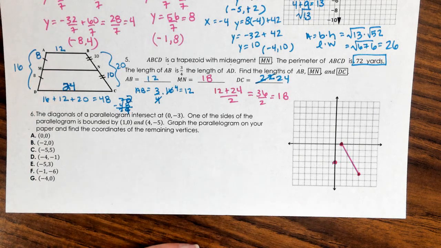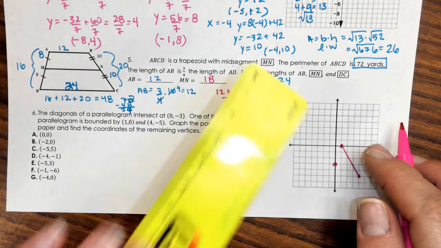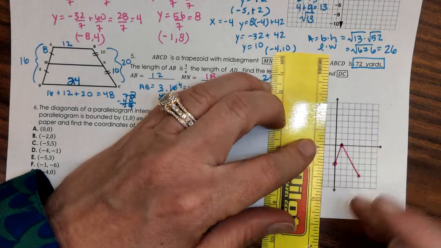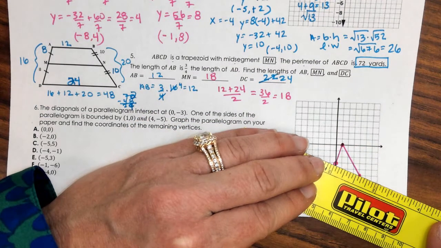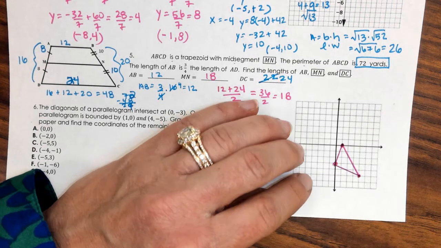So we know that our intersection is going to be, so this is our intersection, so let's connect them. Okay.